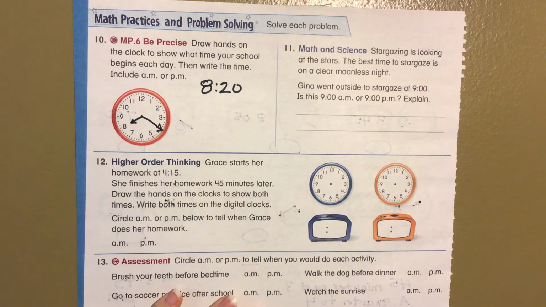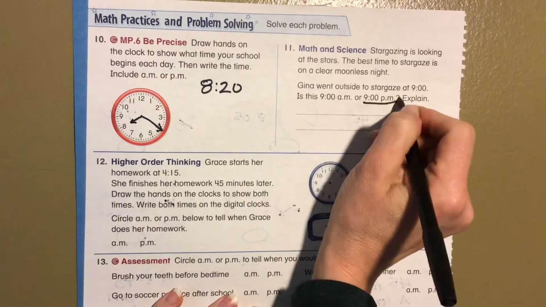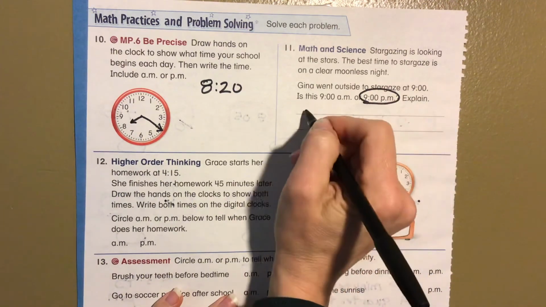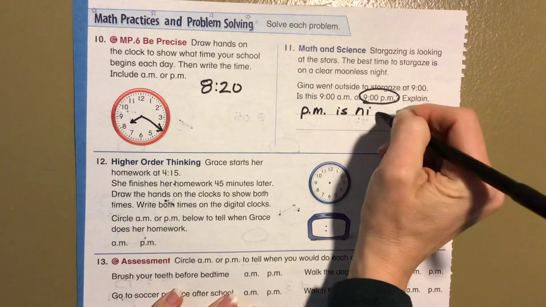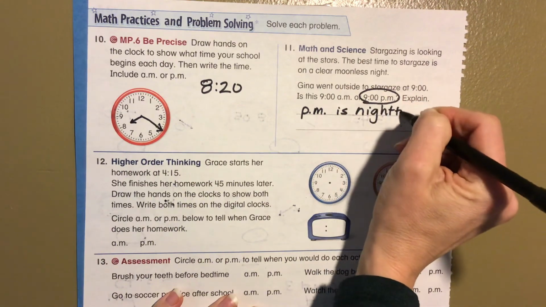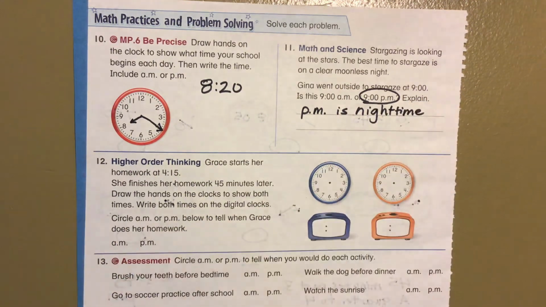Okay, number 11, math and science. Stargazing is looking at the stars. The best time to stargaze is on a clear moonless night. Gina went outside to stargaze at 9 o'clock. Is this AM or PM? Explain. Well, we know it's going to be PM because PM is nighttime or early in the morning. Okay, so we know it's nighttime.